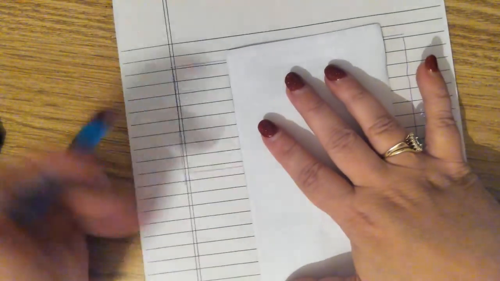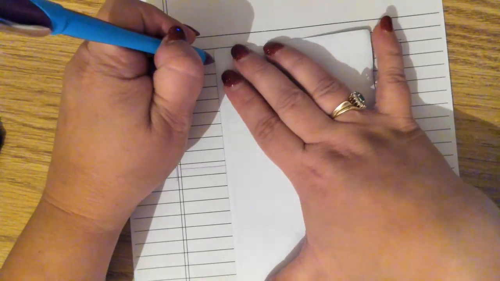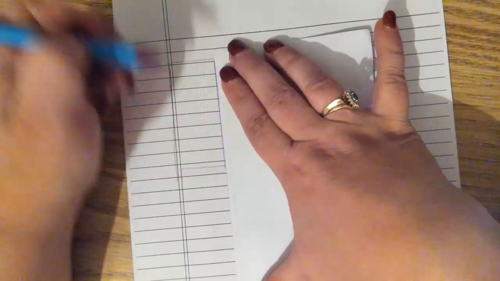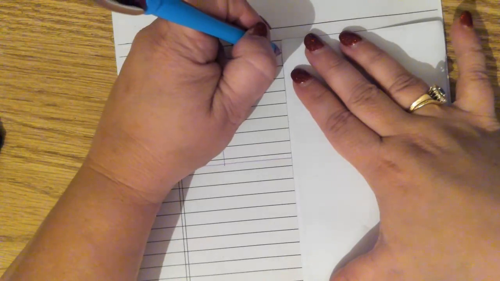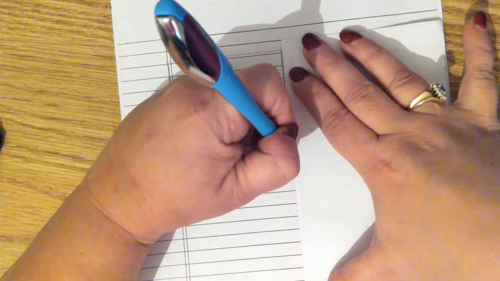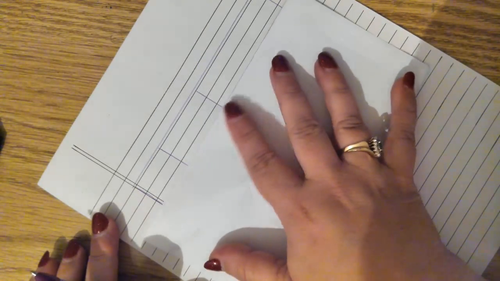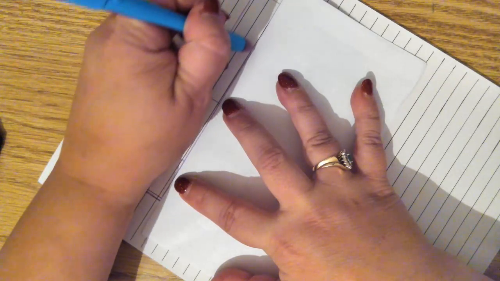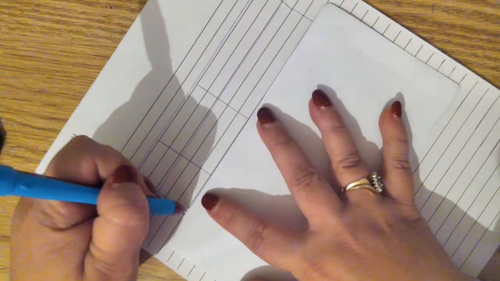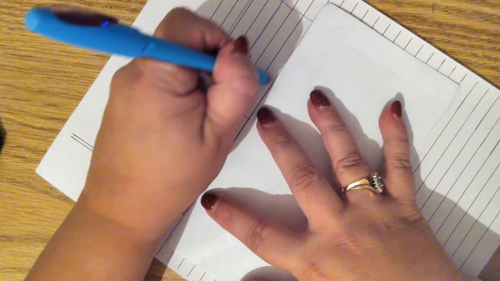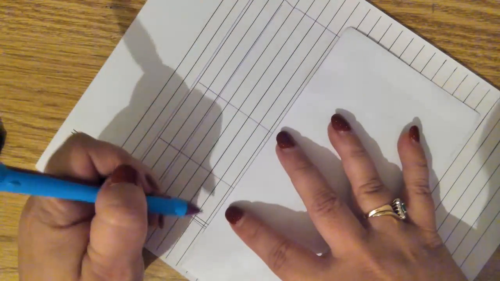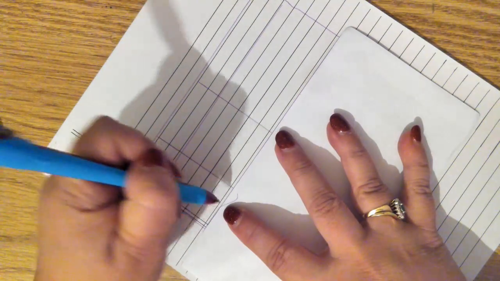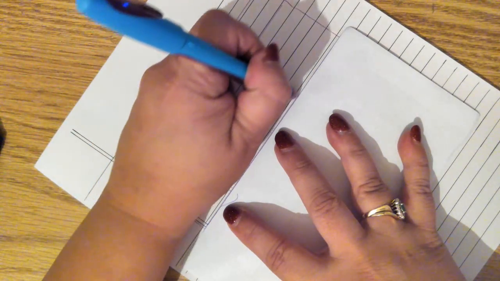So I make a chart, and the first thing I do is I look at several different things. And when I'm doing this, again, you don't have to make a chart, you can just write it down. But to me, it is helpful to have sort of a visual. And again, I'm left handed, so my apologies.